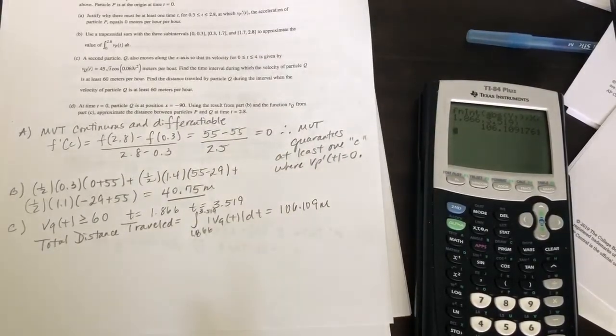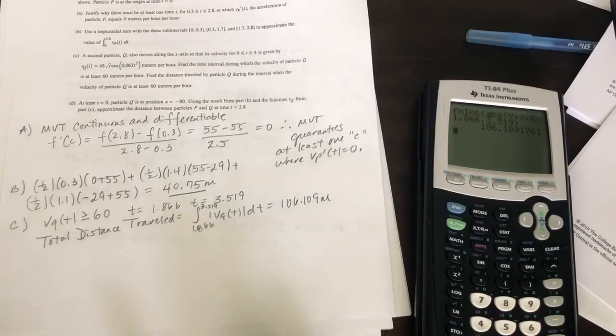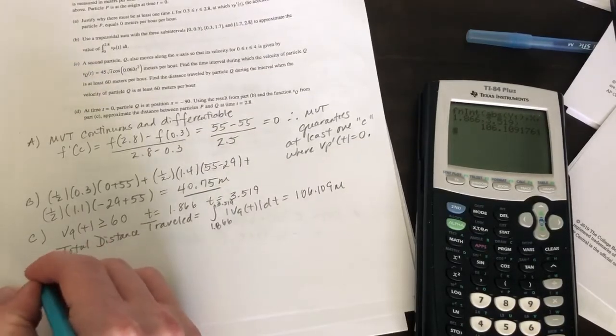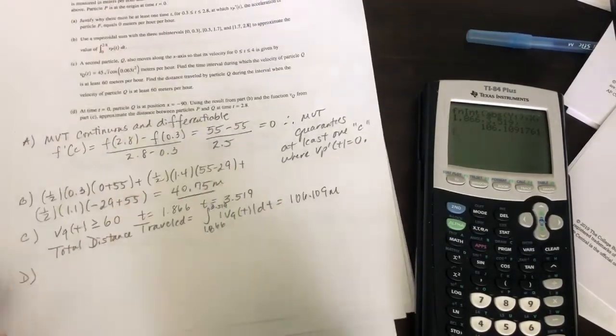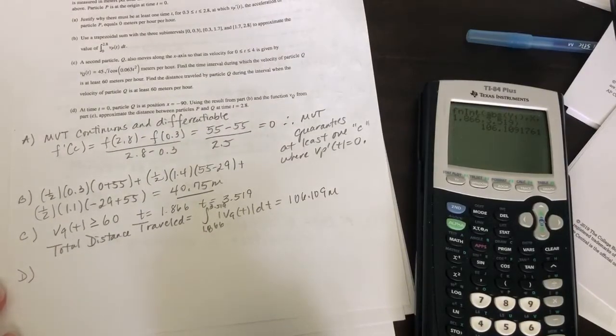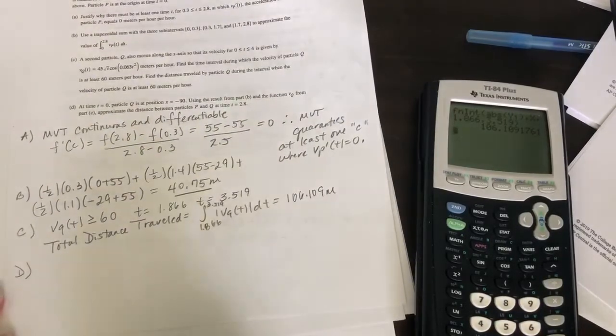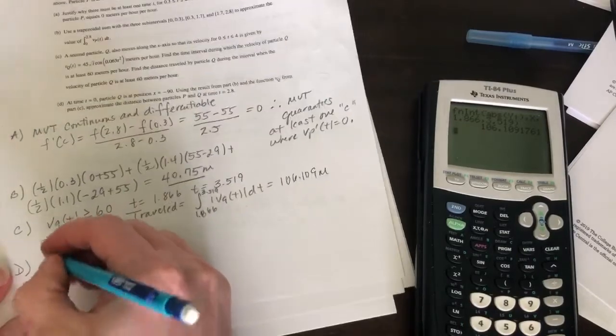Part D, it says at t is equal to 0, the position of Q is negative 90. Using the result from part B and the function VQ from part C, approximate the distance between the particles at t is equal to 2.8. Okay. So to get a displacement, which is what we're looking for, distance away from each other, we have to integrate the velocity function.